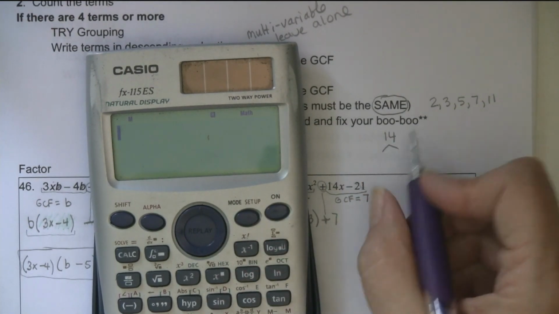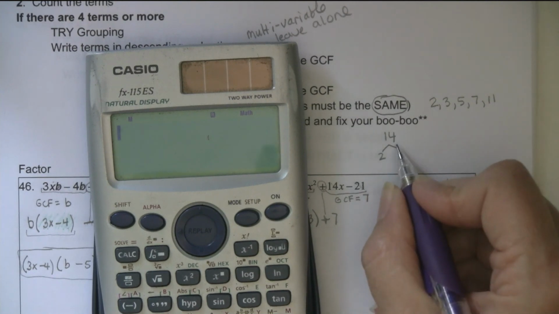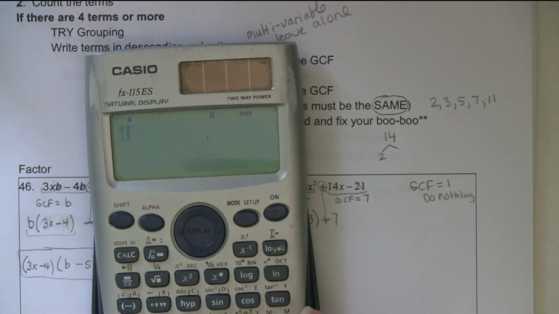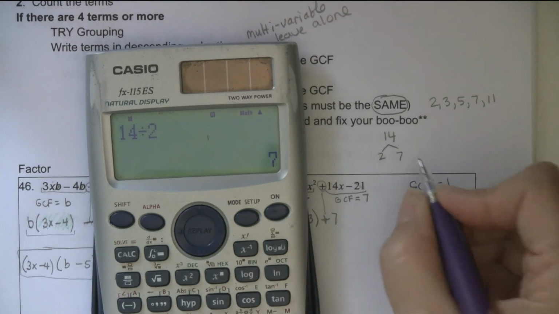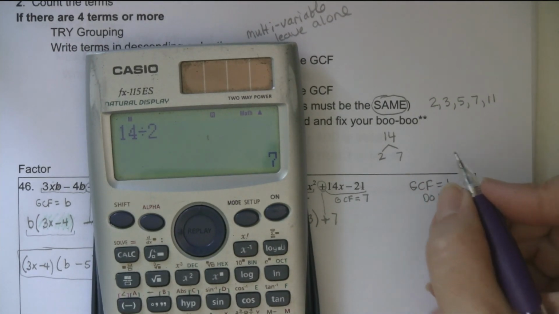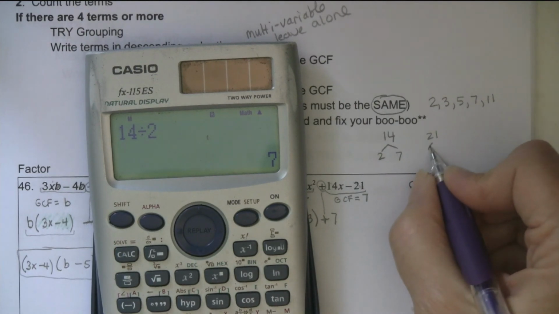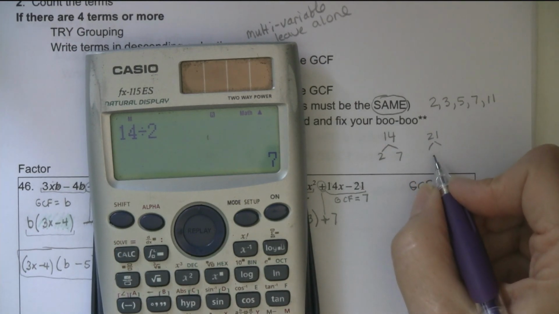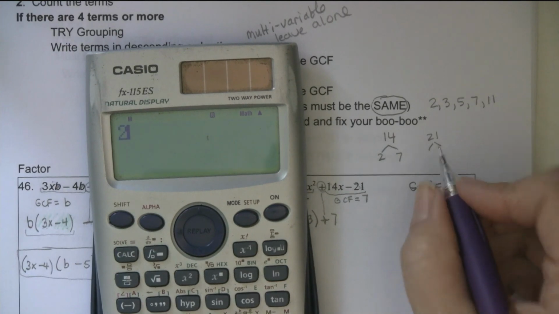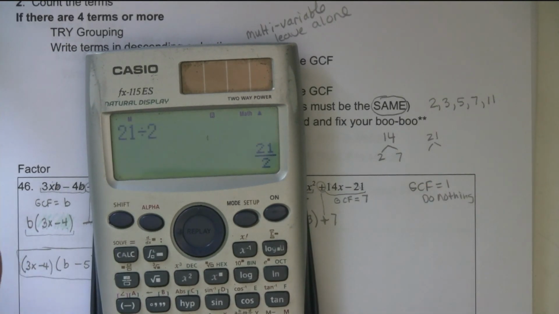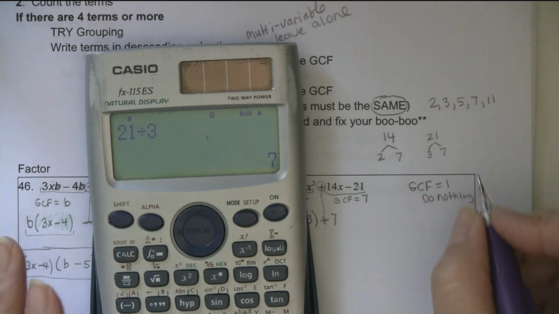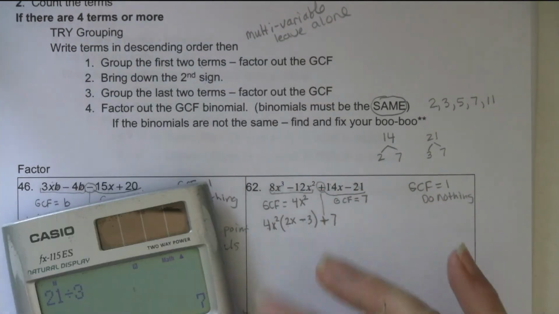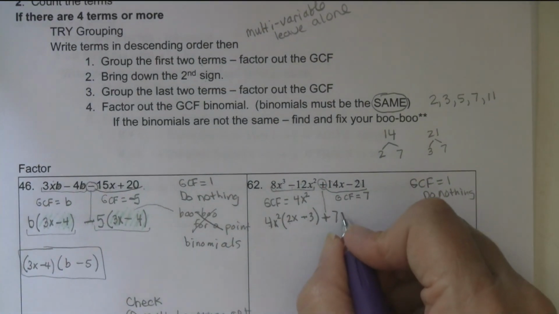So does 2 go into 14? Yes, it does. How many times? You could use your calculator. 14 divided by 2 is 7. So 14 is 2 times 7, and 21 is 3 times 7. So you could try 21. Does it go by 2 if you didn't know? 21, does it divide by 2? Nope. 21, does it divide by 3? Knowing my primes, yep, 7 times. And now I can see what they have in common. They have 7 in common. So you could do it that way.